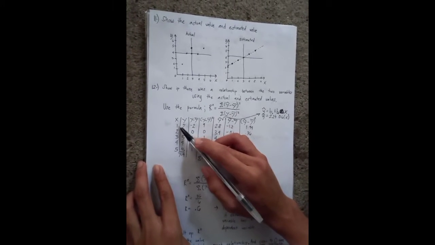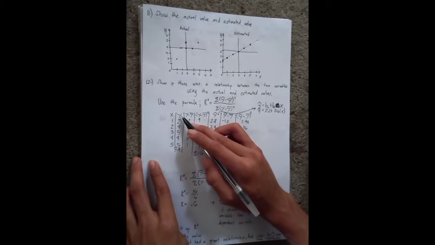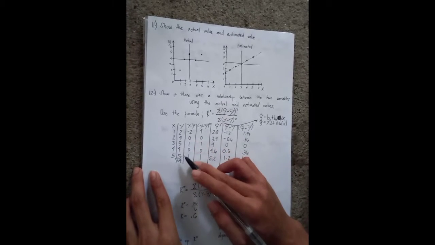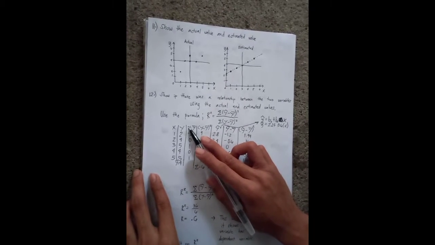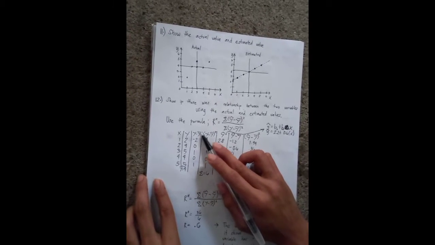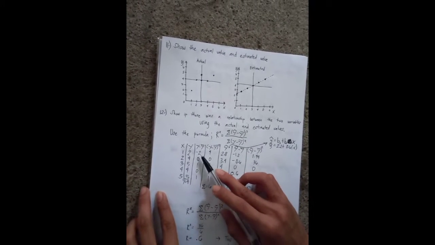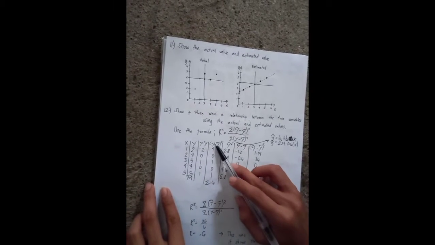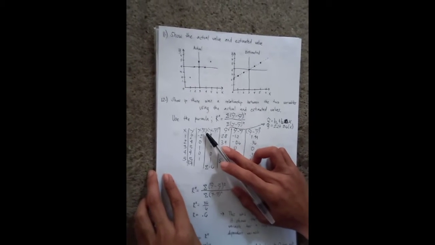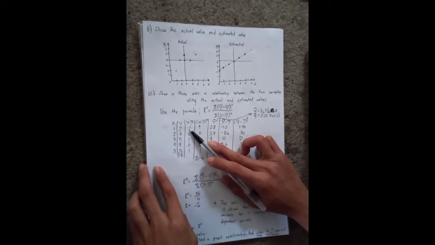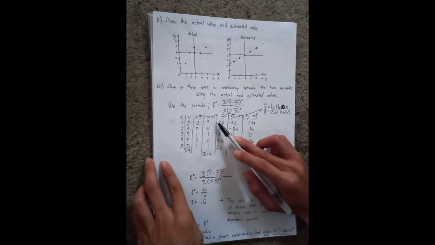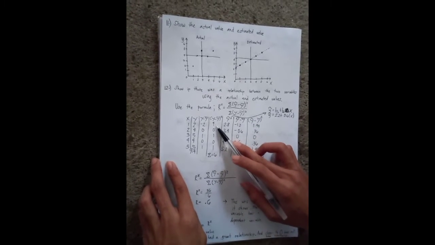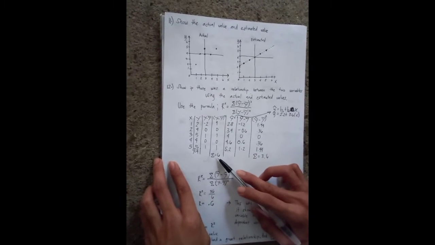So let's put the values of x: 1, 2, 3, 4, and 5, and the values of y: 2, 4, 5, 4, and 5, and get the mean of y, which is 4. Then let's compute y minus y mean. So 2 minus 4 is equal to negative 2, and so on: 0, 1, 0, and 1. Here we must square the values of this column. So negative 2 squared is 4, and so on: 0, 1, 0, and 1. Then get the summation: 4 plus 1 plus 1 is equal to 6.